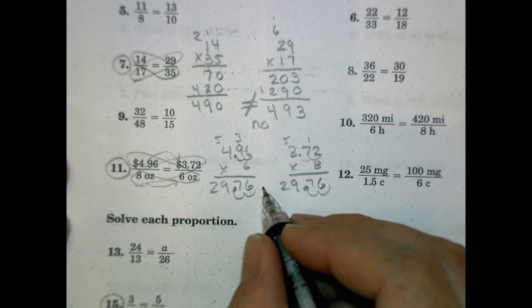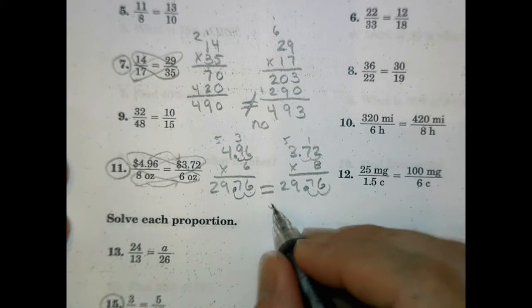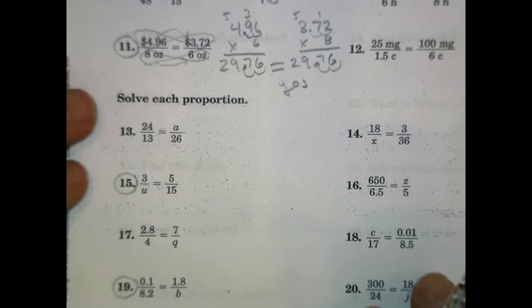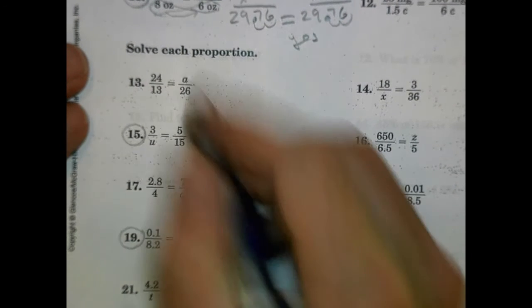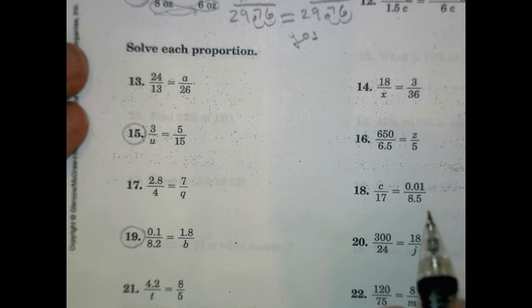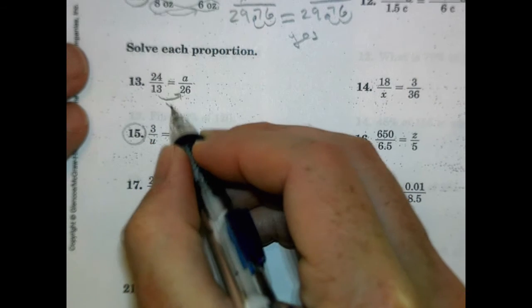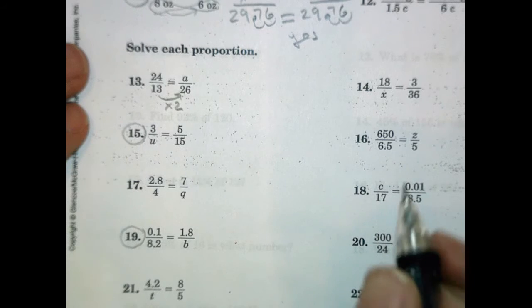29.76, they are equal, so we would say yes, those are proportional. All right, let's look at a couple solving proportions here. In the last section, there are 5 to do here. Again, sometimes you could look for simple relationships, like I see one here, 13 to 26 looks like a times 2. So maybe you saw that, maybe you didn't.